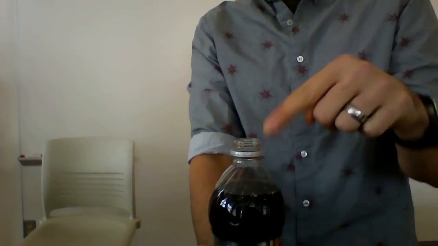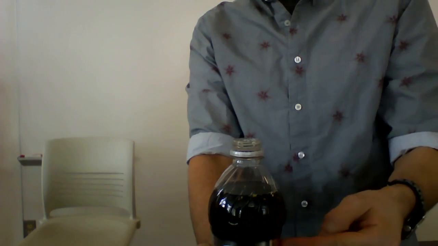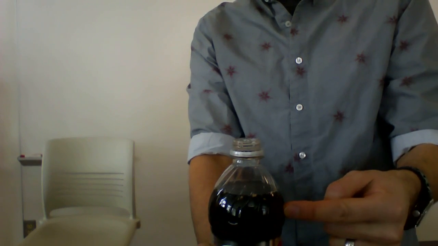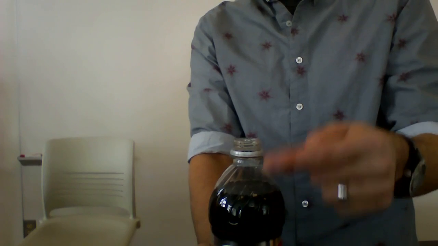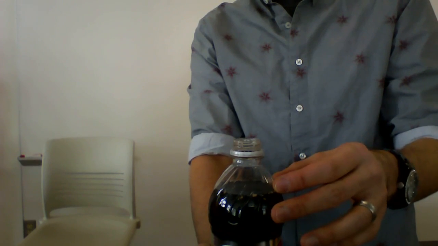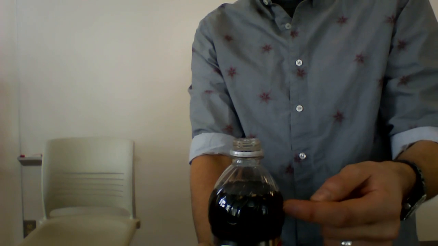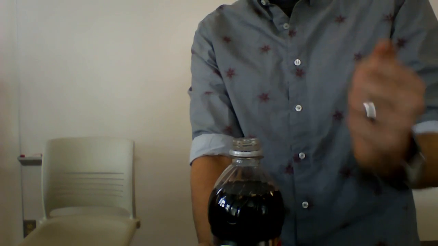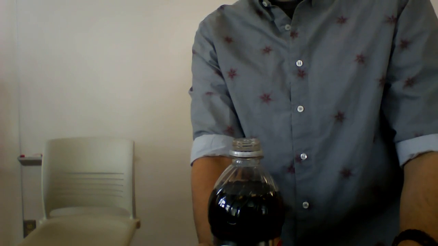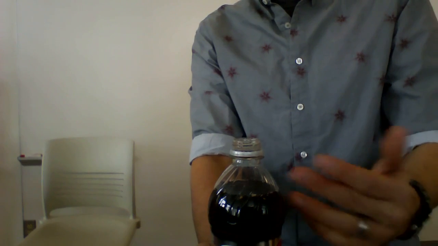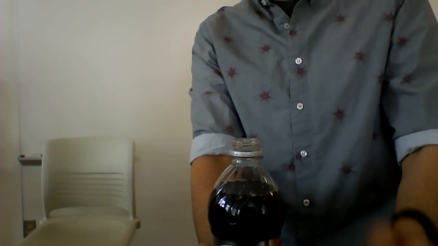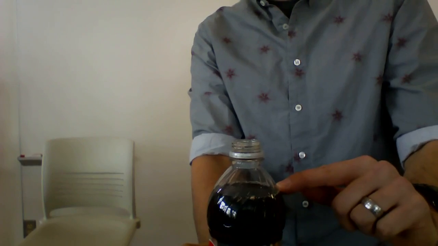Now, as we replace the air in here, the carbon dioxide is going to reach a new equilibrium, very close to what's in the atmosphere. And so eventually all the carbon dioxide here is going to come out because of diffusion. And so this is why pop goes flat. Now you can make it go flat faster if we have a larger surface area.